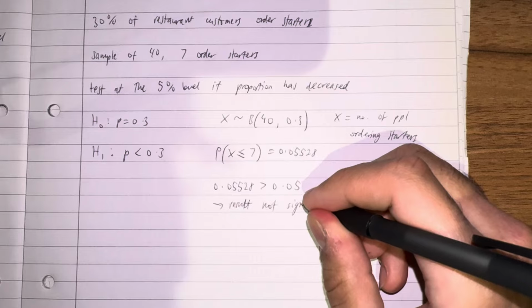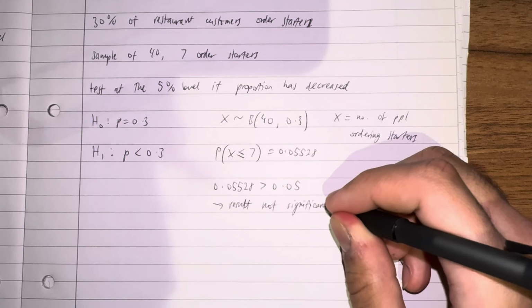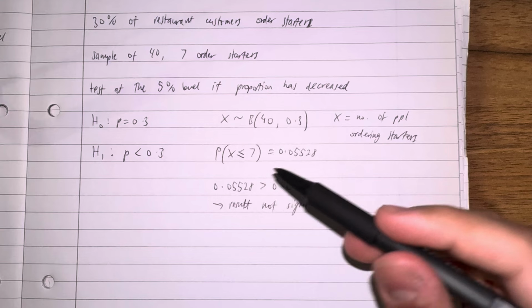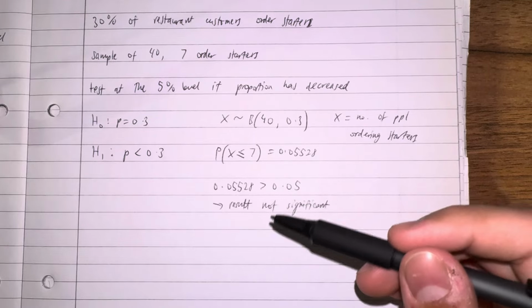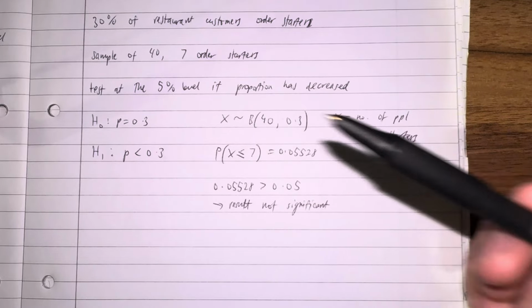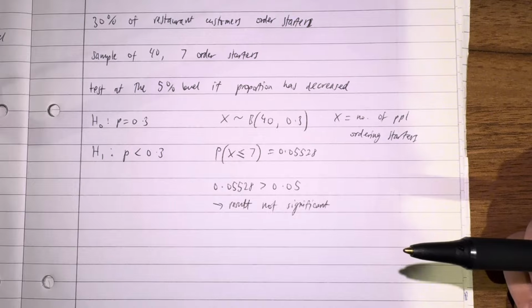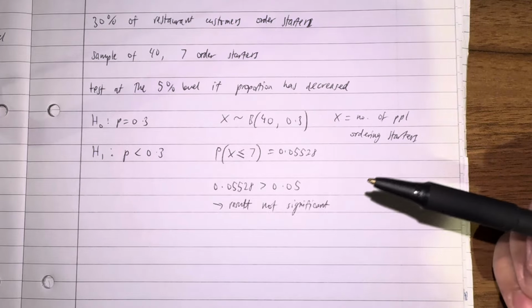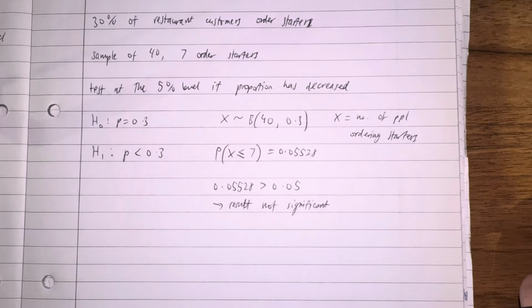Now because the result was not significant, that tells us the result was likely enough to have happened, assuming the probability of ordering a starter was 0.3. So we don't have enough evidence to say that it's actually decreased.